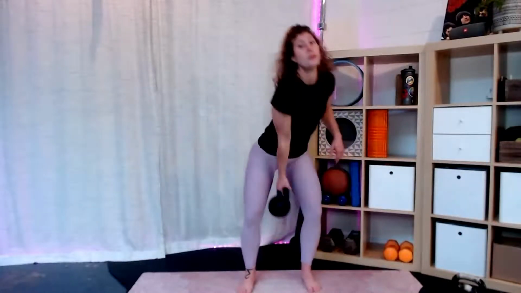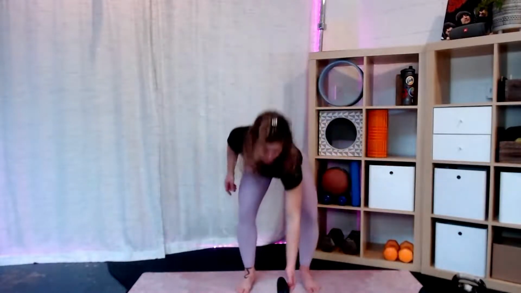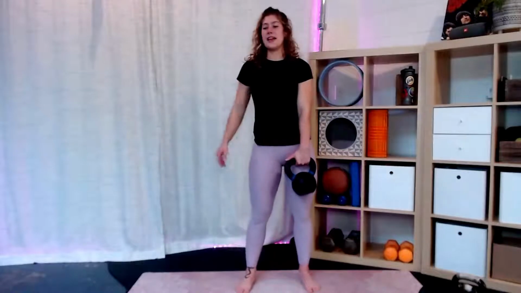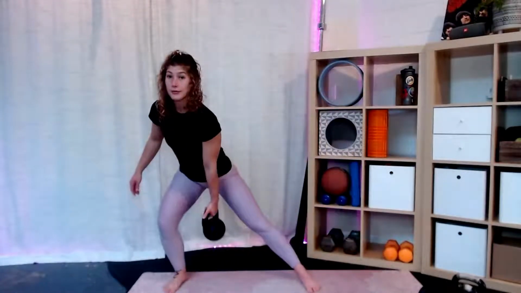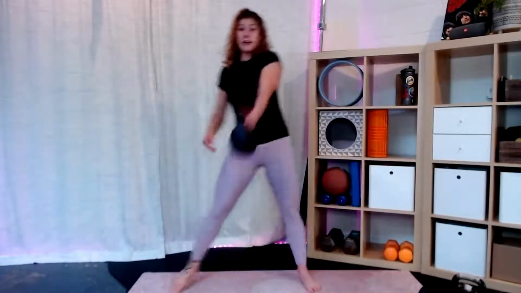I'm not going to be able to do my double-handed with this lateral movement. So once you've mastered a single kettlebell swing, you're ready to go laterally. An important thing is that if the kettlebell is in my left hand, I'm going to step right. That way, it's not hitting my leg, and I can use my hips to launch that kettlebell up.